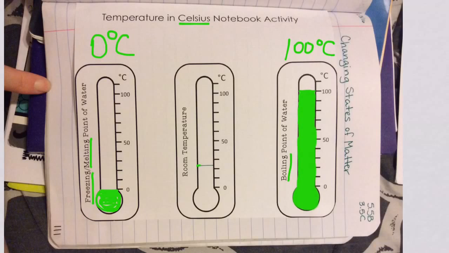And then room temperature is at about 23 degrees Celsius. So you're going to color in that one. So you should have all 3 thermometers colored in for their appropriate temperature. That way we can use this for our lesson tomorrow.